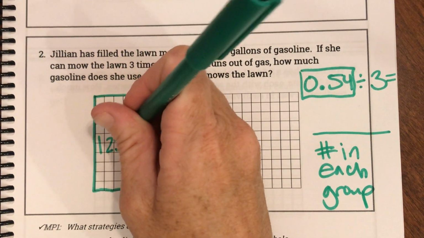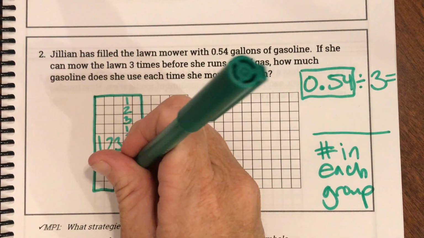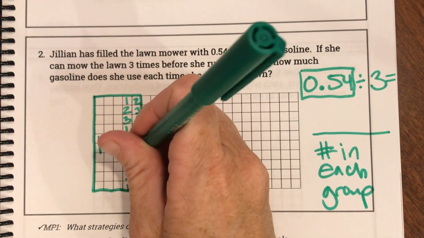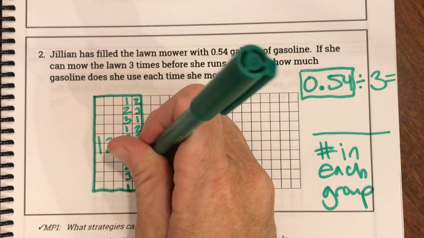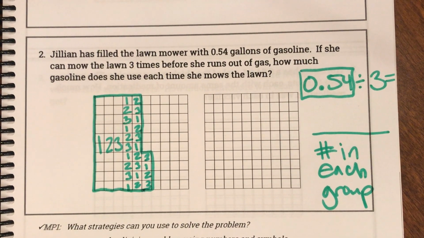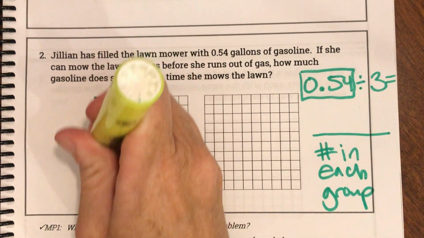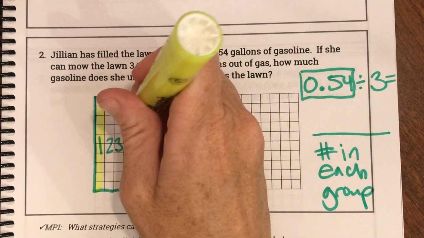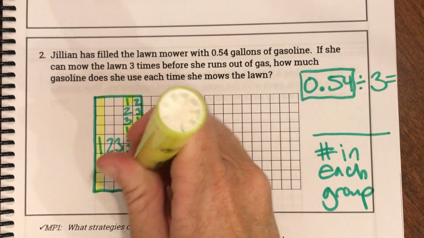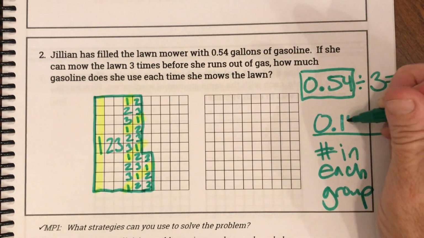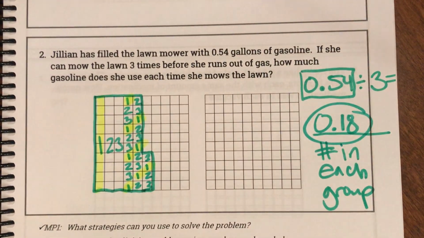1, 2, 3, 1, 2, 3, and so on until all the pieces are dealt out. Okay, ready? So let's see her first time, how much did she get? 10, 11, 12, 13, 14, 15, 16, 17, 18. So each time there was 18 hundredths used. So that is our quotient.